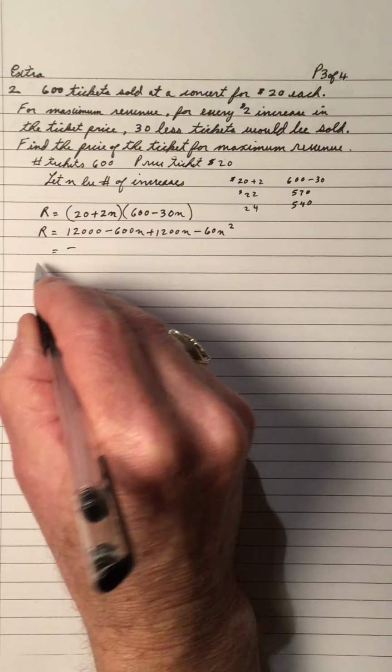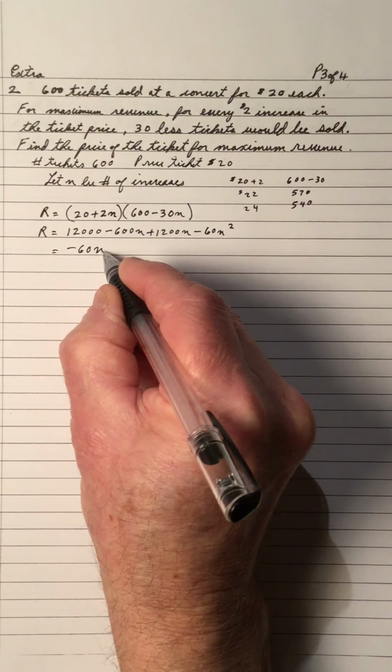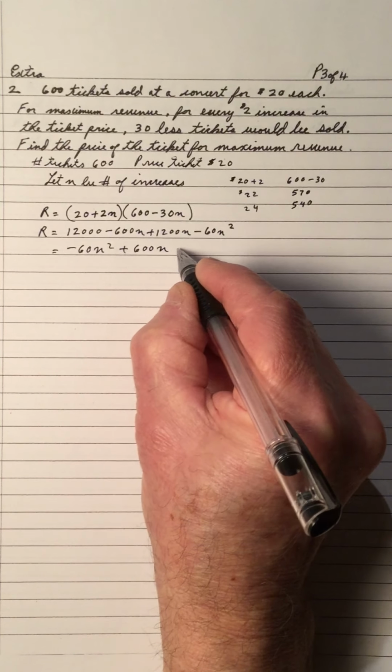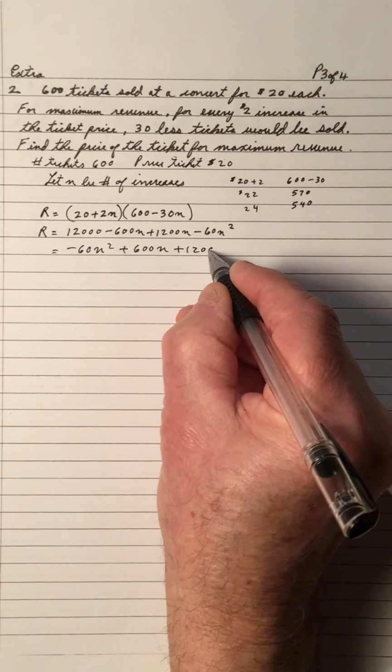So rearrange that: negative 60n squared plus 600n plus 12,000.